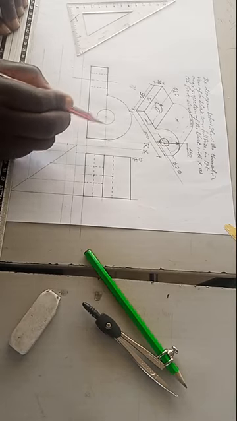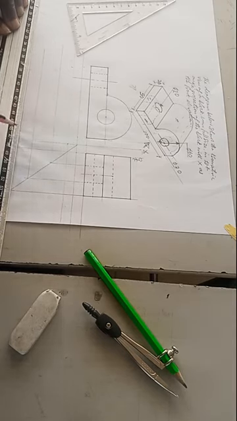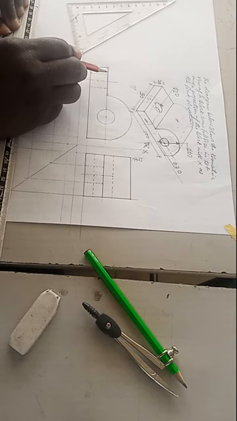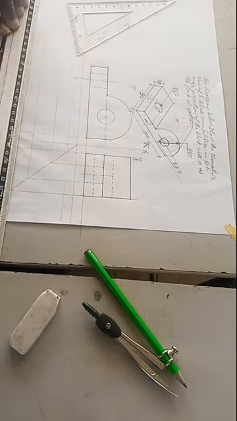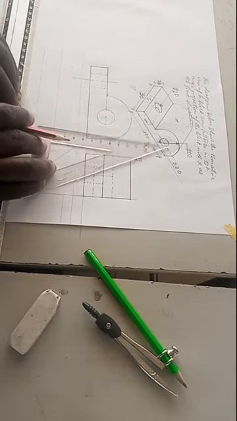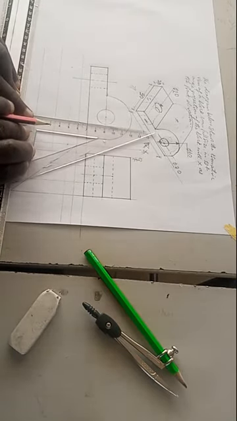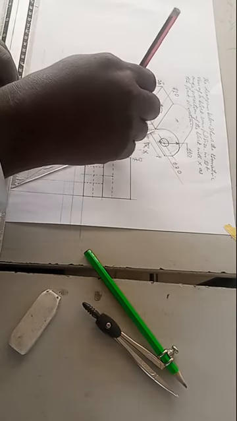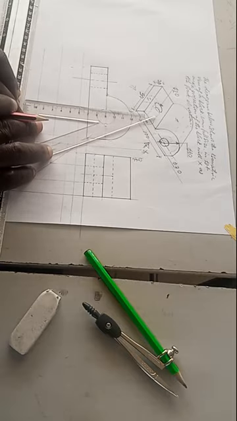We have to take this from this, which is already there. You take this, the center, and this, finally this one. So all of them will be transferred downward. So we start from the circle. Take it down with thin lines. You have to use thin lines.